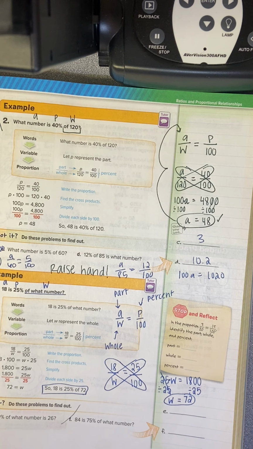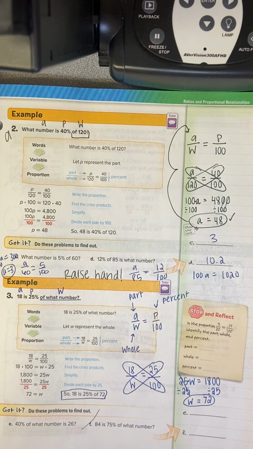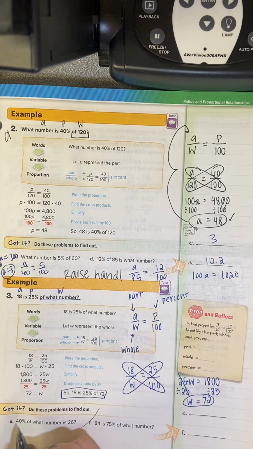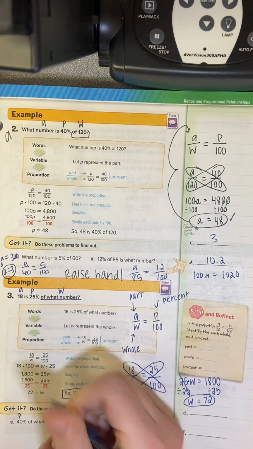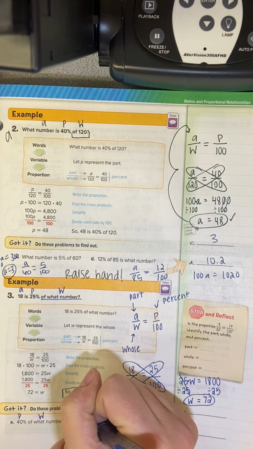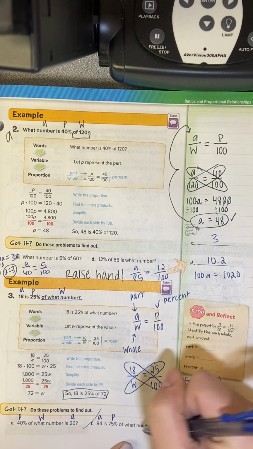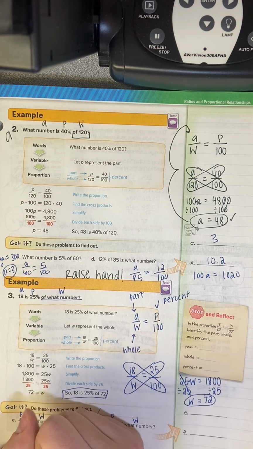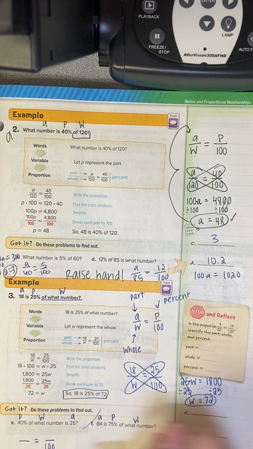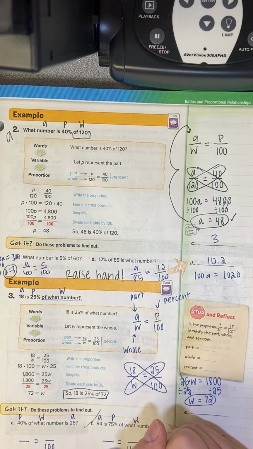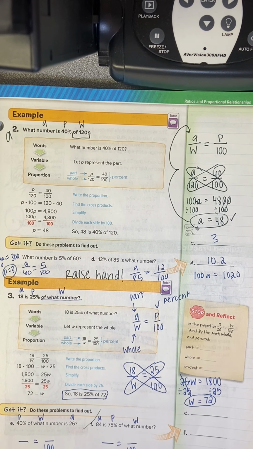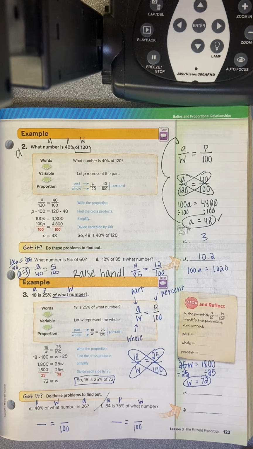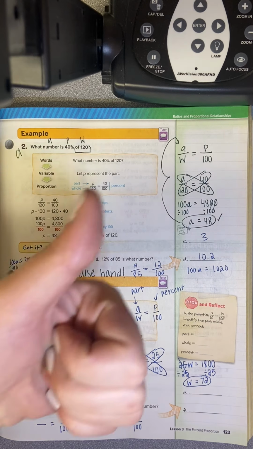Go ahead and do Got It, E and F. Again, you're going to figure out which is the percent, which is the W, and which is the part. Plug it in your formula and solve. When you are done, please raise your hand so that I can check your work and know that you're good to go before your next activity. Feel free to pause the screen now if you needed to see what I copied down here. And good luck, 7th graders.